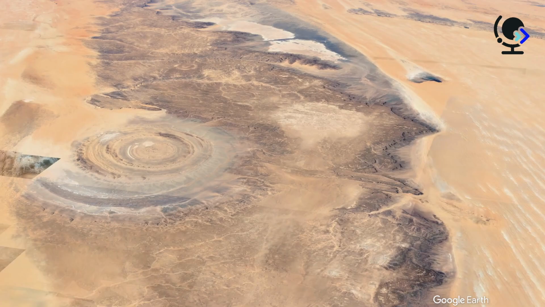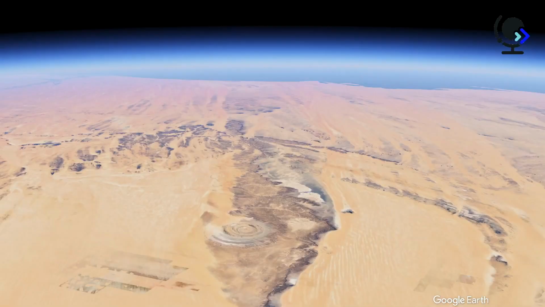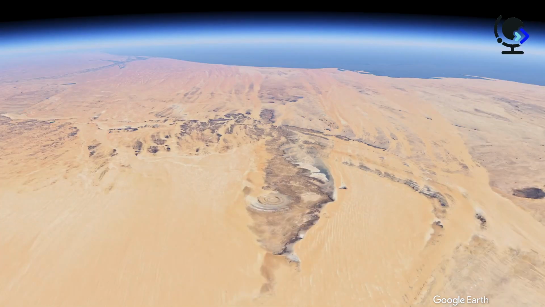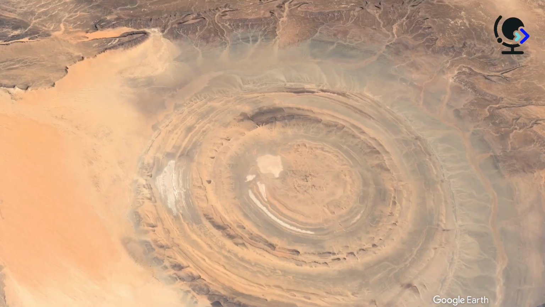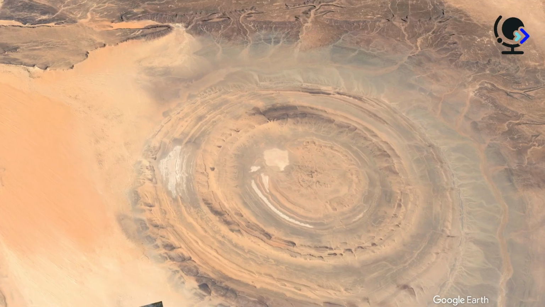According to field mapping and aeromagnetic data, the gabbroic rocks form two concentric ring dikes. The inner ring dike is about 20 m in width and lies about 3 kilometers from the center of the Richat structure. The outer ring dike is about 50 m in width and lies about 7 to 8 kilometers from the center of this structure.